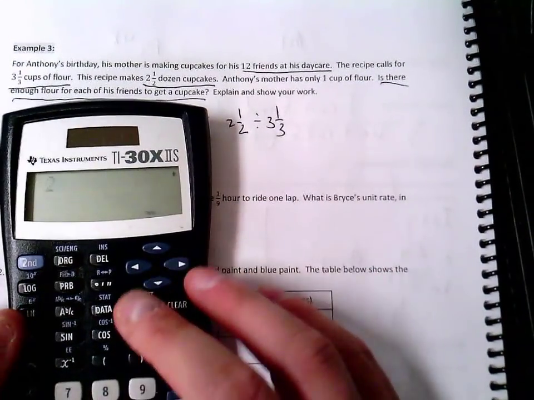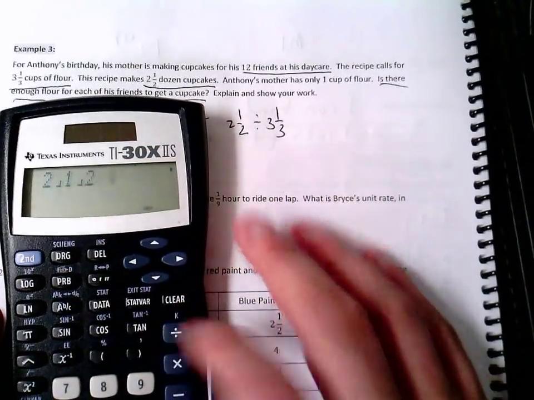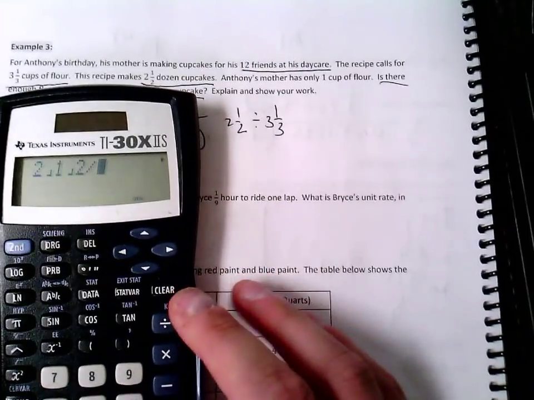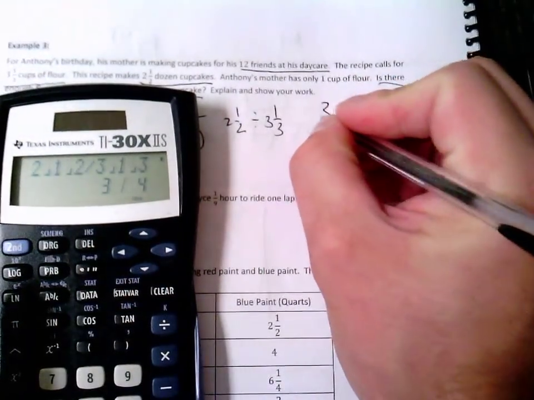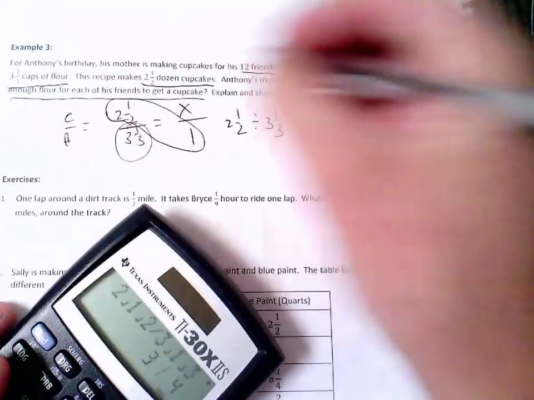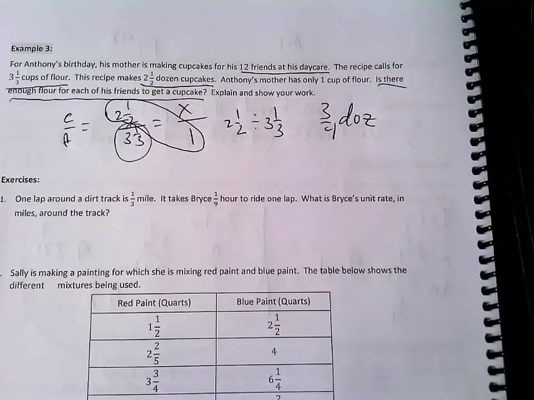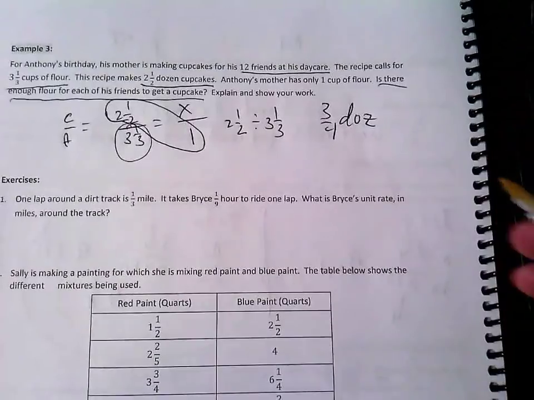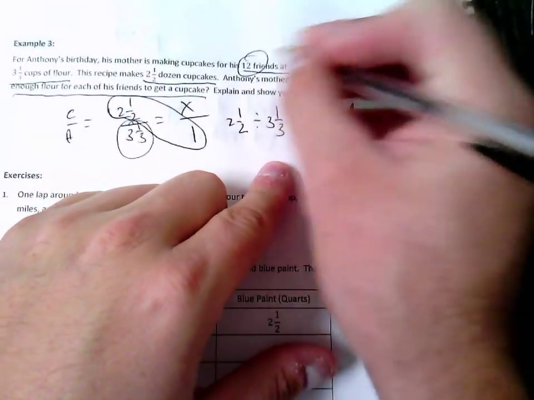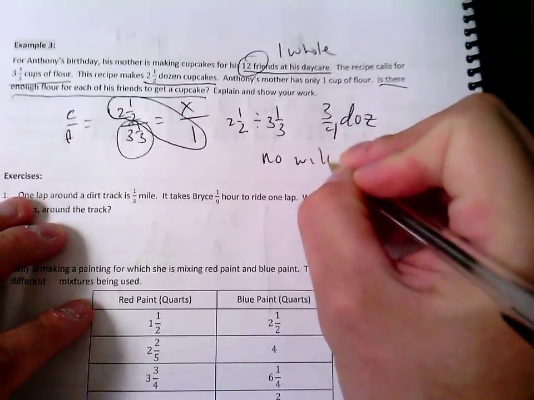So here we go, we'll use a calculator. We enter 2 1/2 divided by 3 1/3, and we get 3/4 of a dozen cupcakes. Now remember the question: will he have enough cupcakes for his friends? Well, 3/4 of a dozen, and 12 equals 1 whole dozen. So the answer to this question is no, she will not.